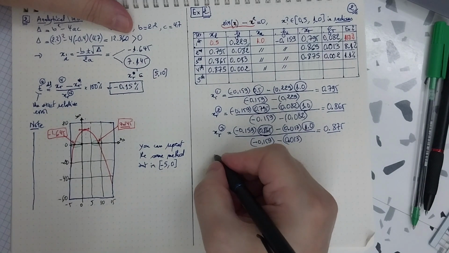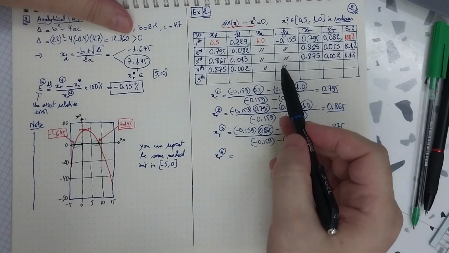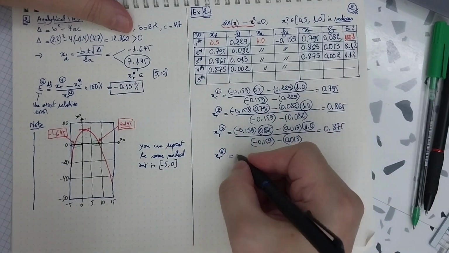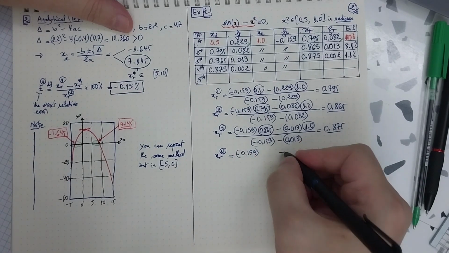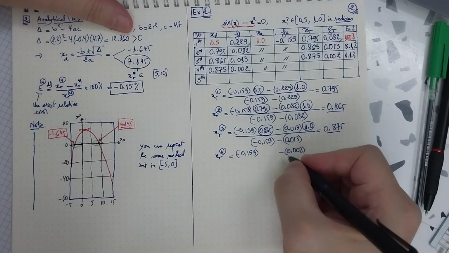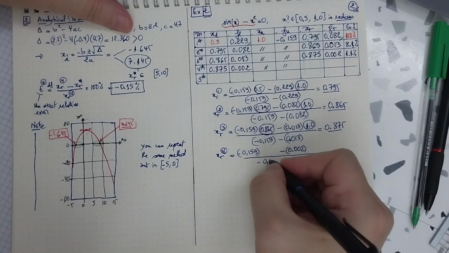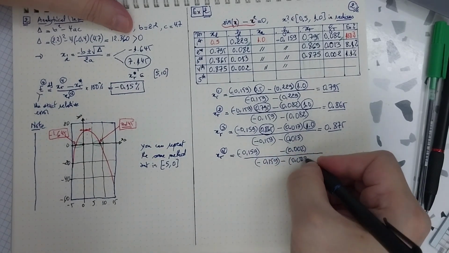And then XR4. We have all the values we need, FU and FL: minus 0.159, and FL 0.0002, over the same 1.9 and 0.002.